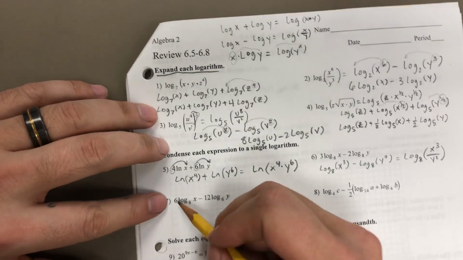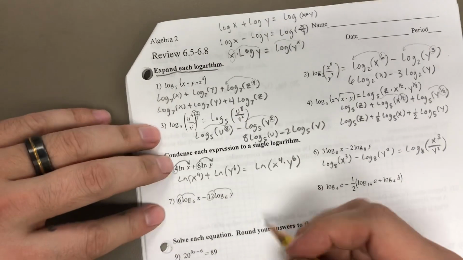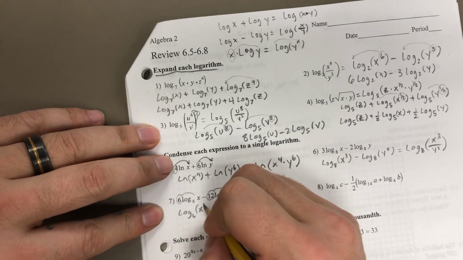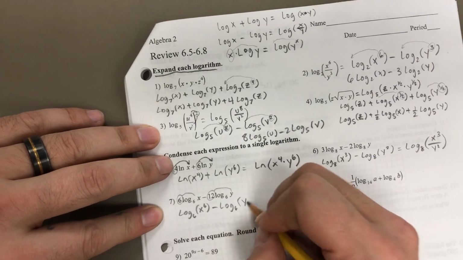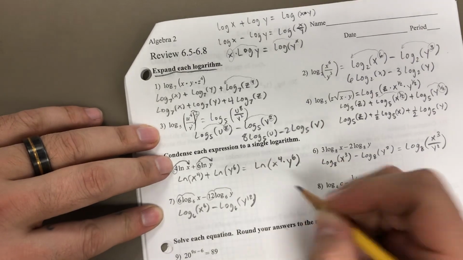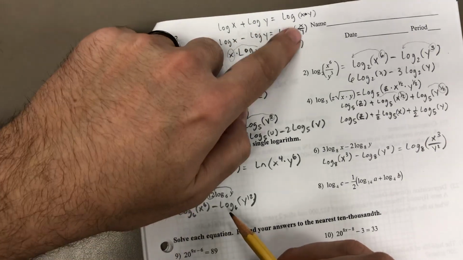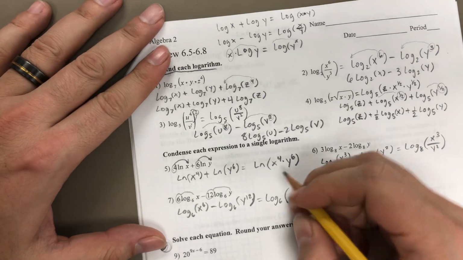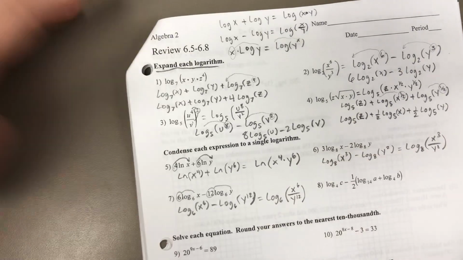For number 7, again, the exponents move inside the logs, and they become powers. So this becomes log base 6 of x to the 6th minus log base 6 of y to the 12th. And then we combine these together, so subtraction turns into division. So this becomes log base 6 of x to the 6th over y to the 12th. And we can just leave it like that.